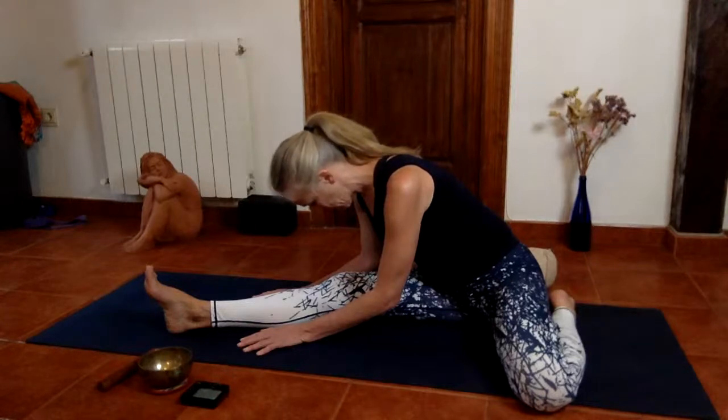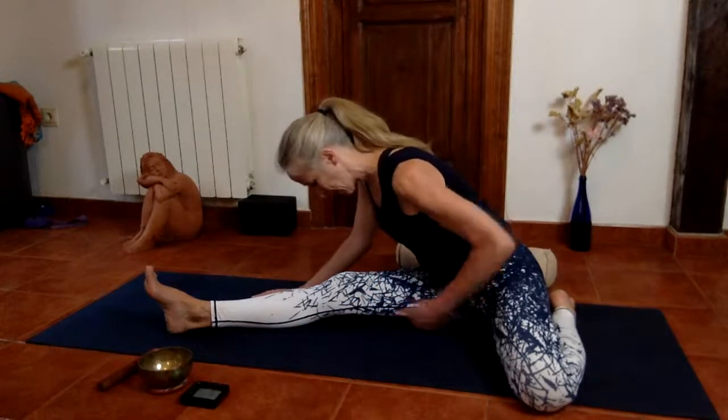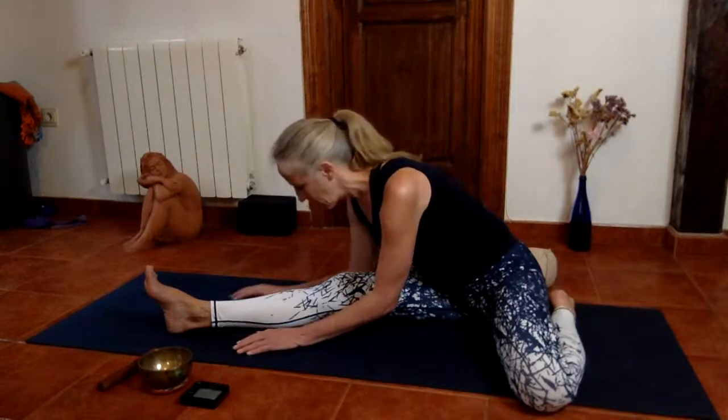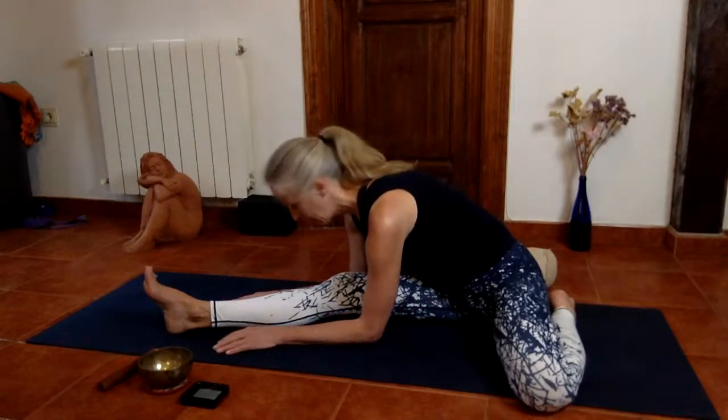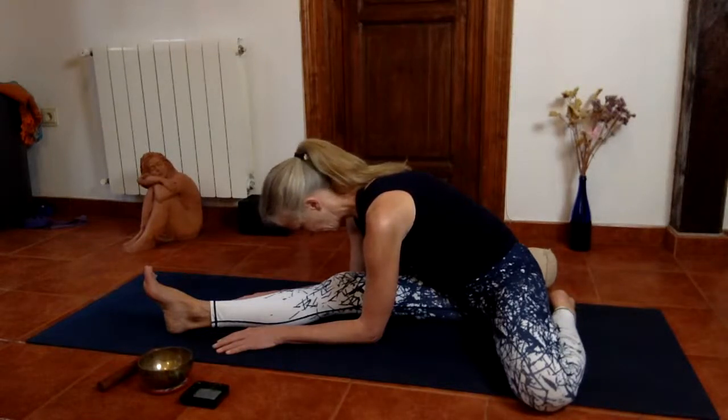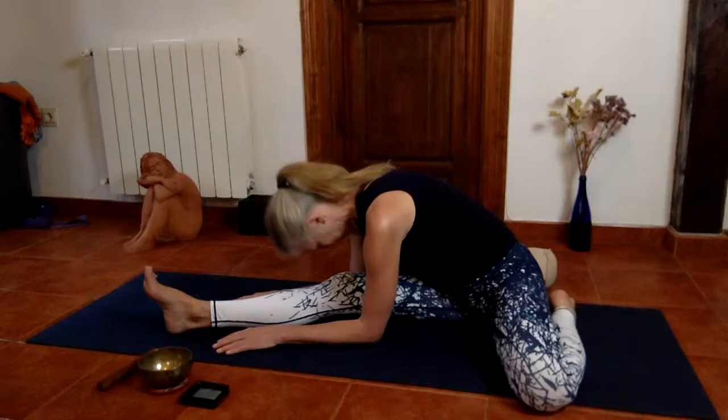So as I mentioned before, the target area and the hamstrings, the back of the thighs, and then all along your back. So particularly the lumbar spine, sometimes thoracic, and also cervical, if you're allowing your head to drop.